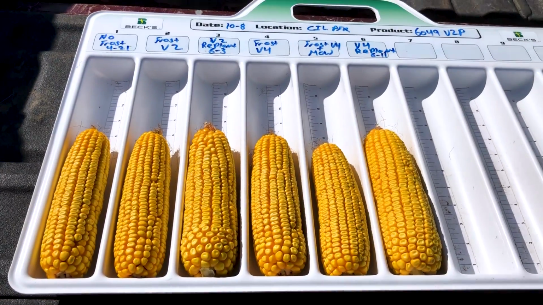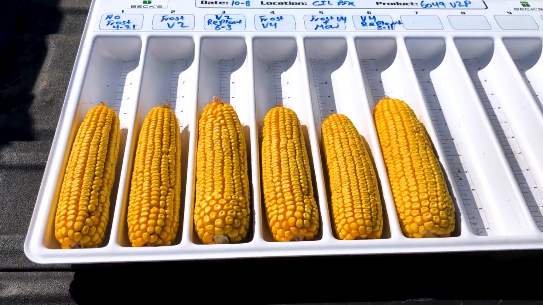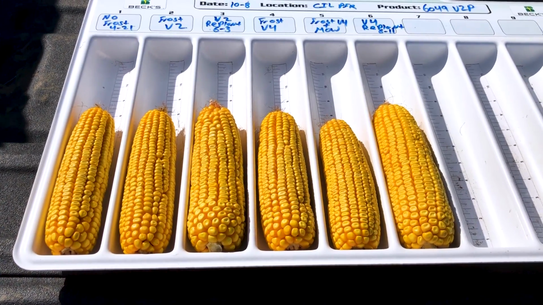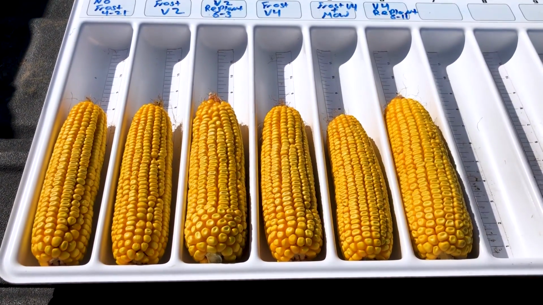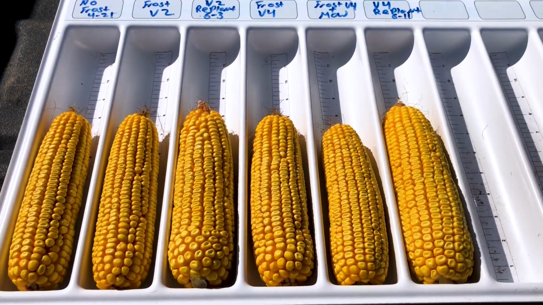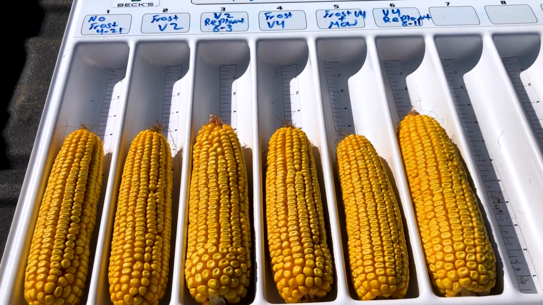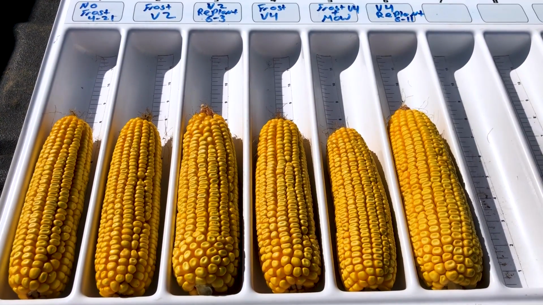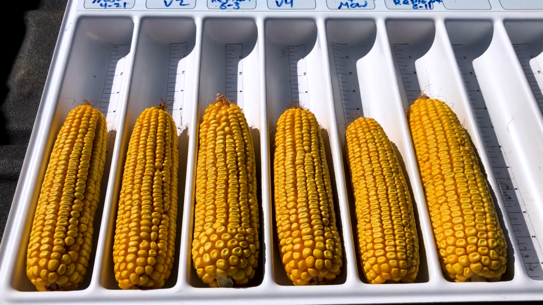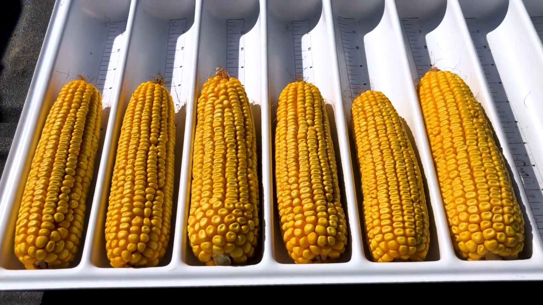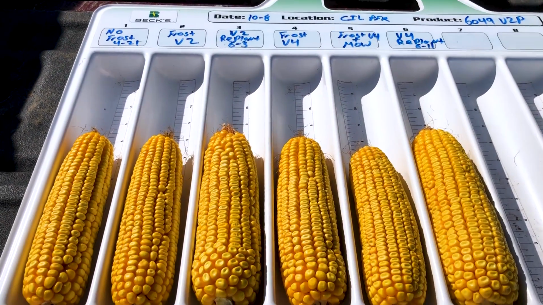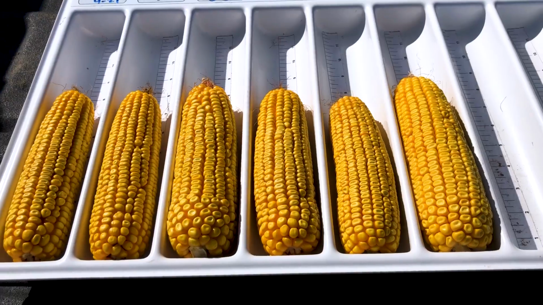It looks to me like the replant dates here might be the winners in this study at this location. I think it's probably purely because of planting date from this season. Early season we had some tough conditions that we actually had to run into some actual replant scenarios. So I do think those replants might be the winners in this plot.